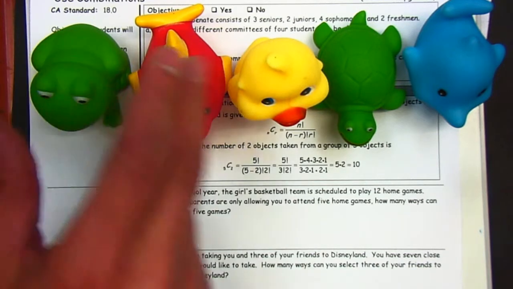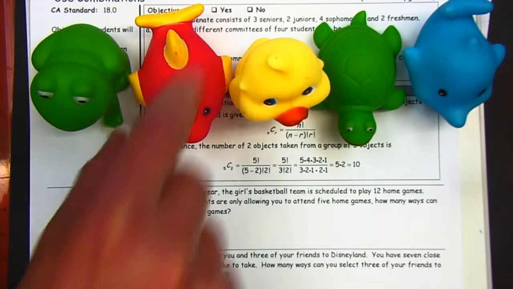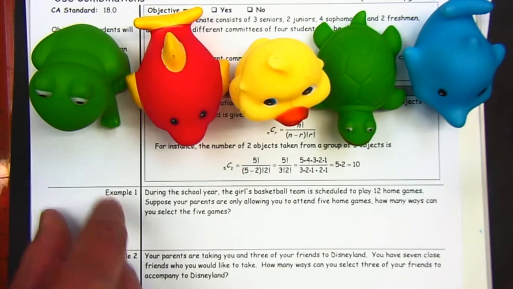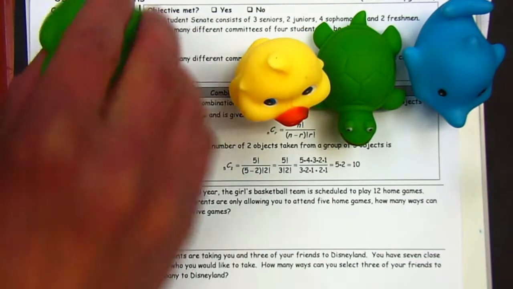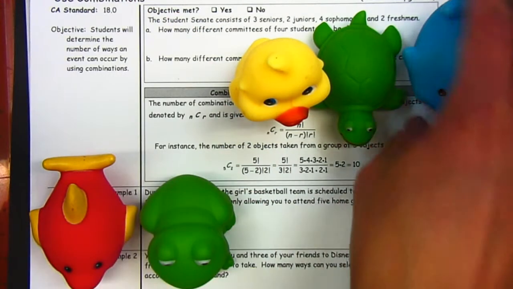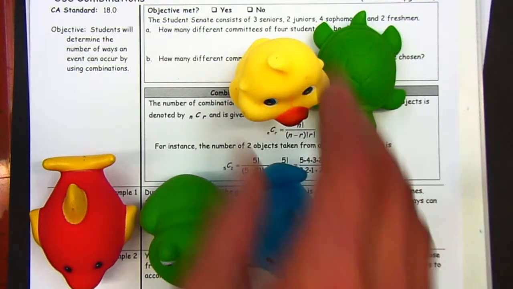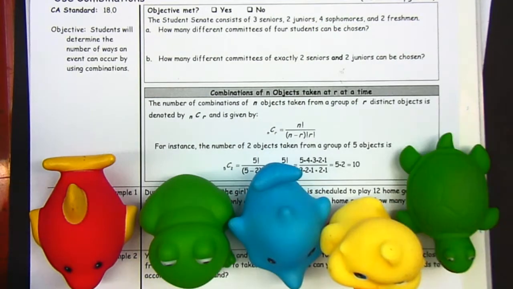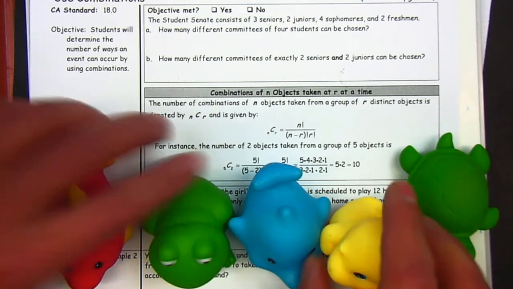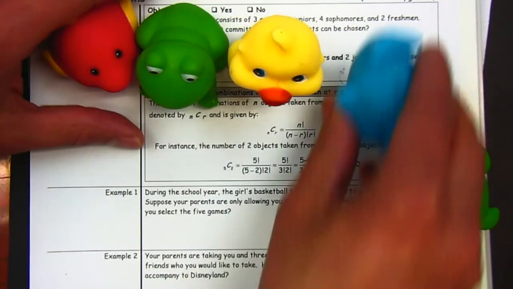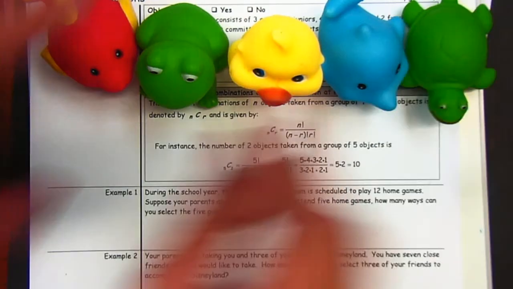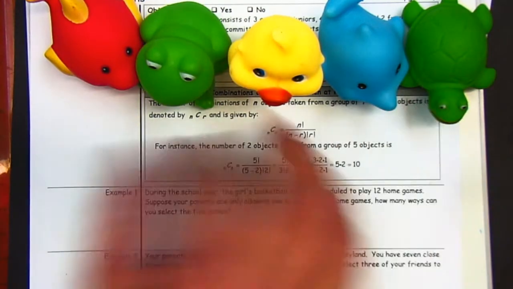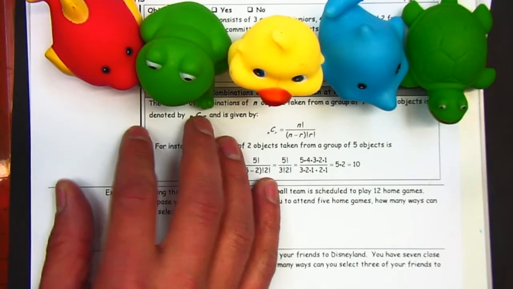Because we have 1, 2, 3, 4, 5, there are 5 ways for the first spot, 4 available for the second spot, 3 available for the third spot, 2 available for the fourth, and for the last one we only have 1. So in that case it will be 5 times 4 times 3 times 2 times 1, or just 5 factorial. By now you should be comfortable that if we have 5 items to rearrange, that'll be 5 factorial.